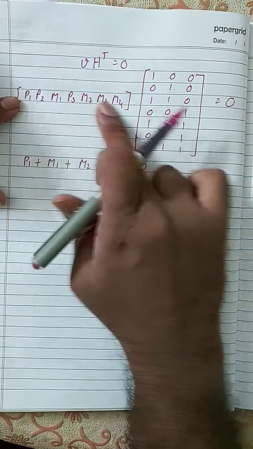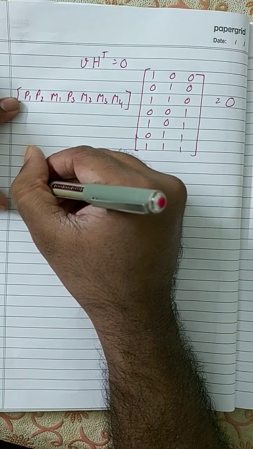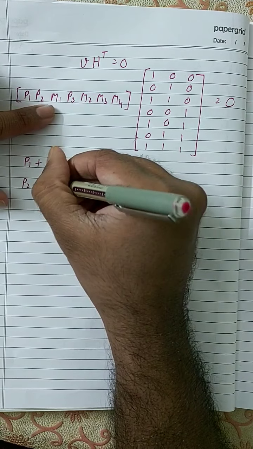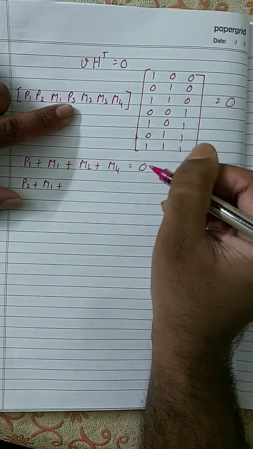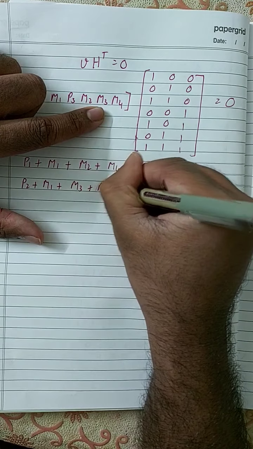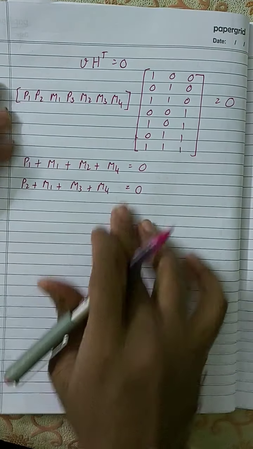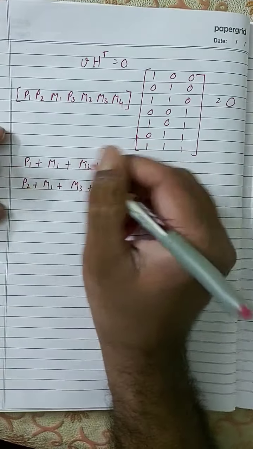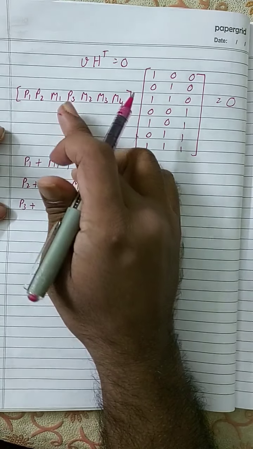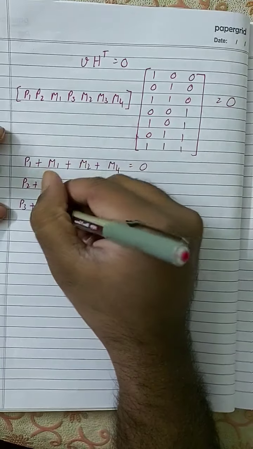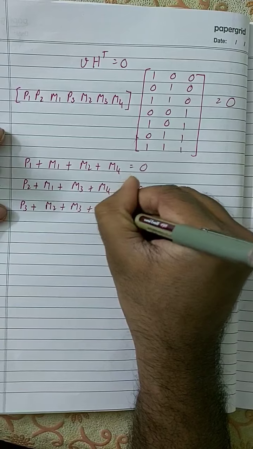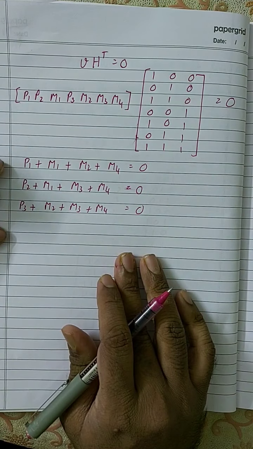If you multiply this with the second column, you will get P1 into 0 is 0, you will get P2 plus M1 plus M3 plus M4 equal to 0. And if I multiply this with the third column, I will get P3 plus M2 plus M3 plus M4 is equal to 0.